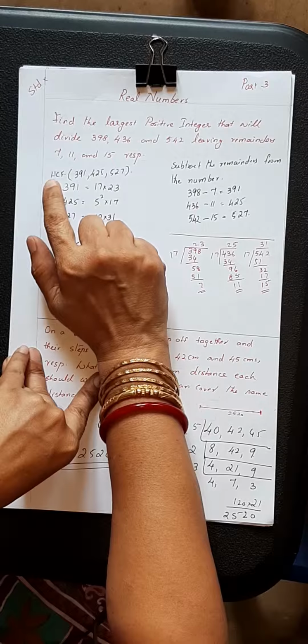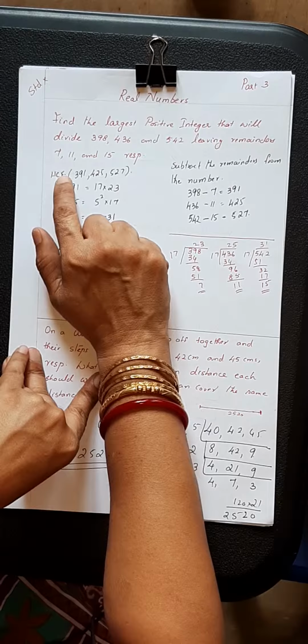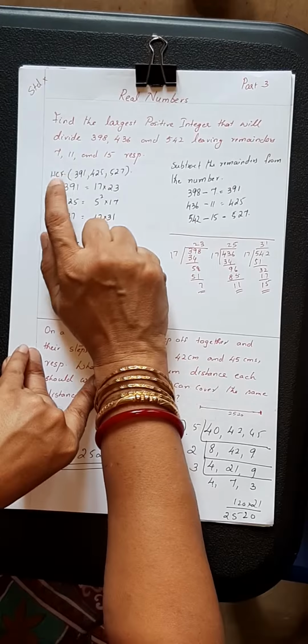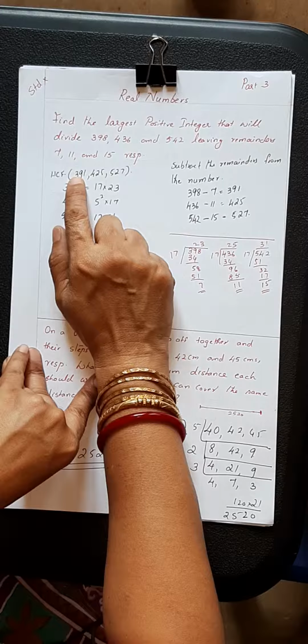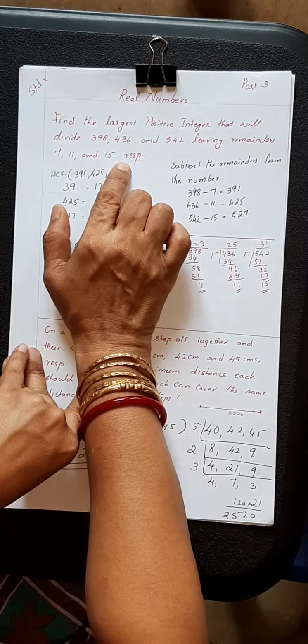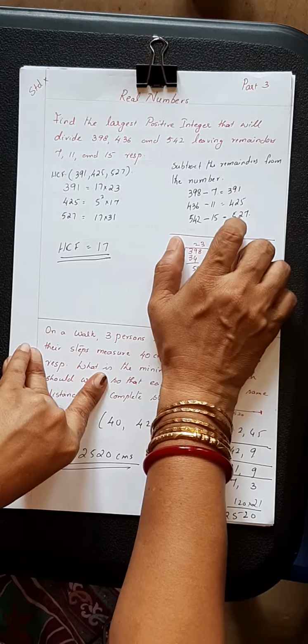So we have to find HCF. HCF is the highest common factor, and LCM is the least common multiple. So smaller number, so we will go for HCF. Now before that, here it is leaving these remainders. So we have to find the HCF of the balanced numbers only.